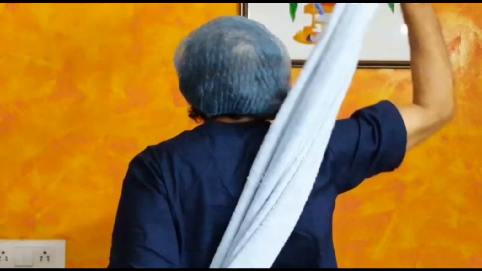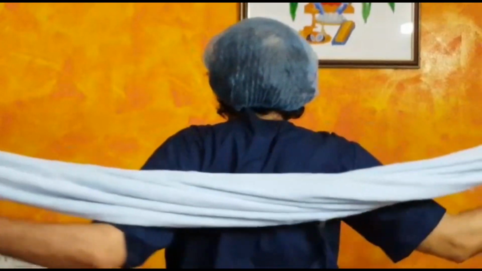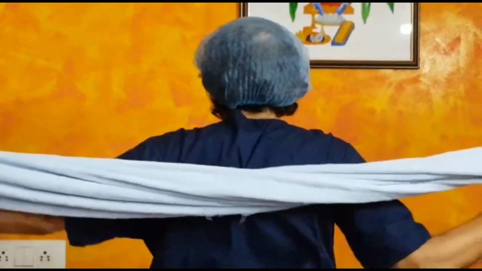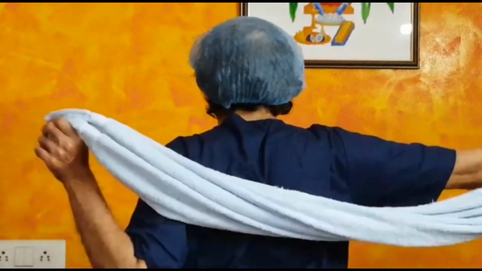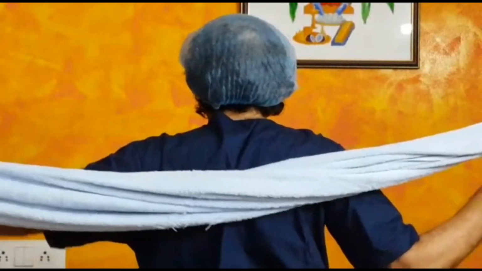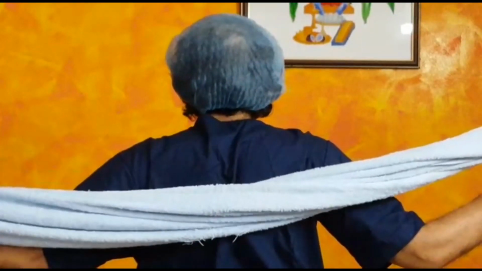You should be gentle. Another movement which you can do is to hold the towel like this and stretch it both ways, so that the affected shoulder can be mobilized. If there is any pain, stop the movement, wait for a moment and do that again.